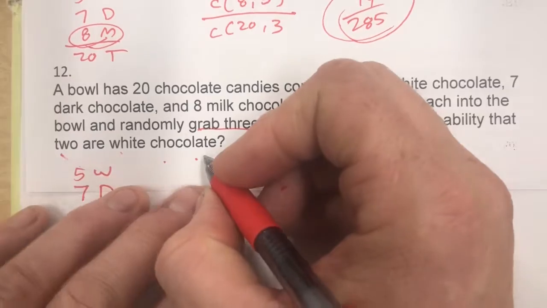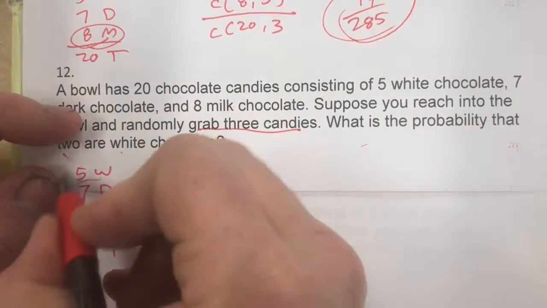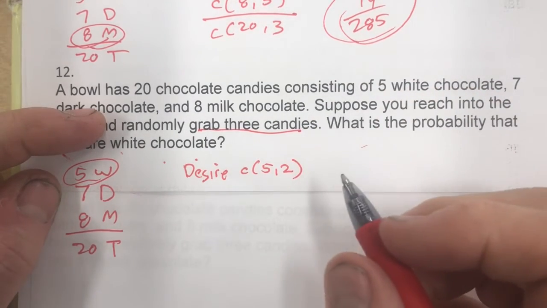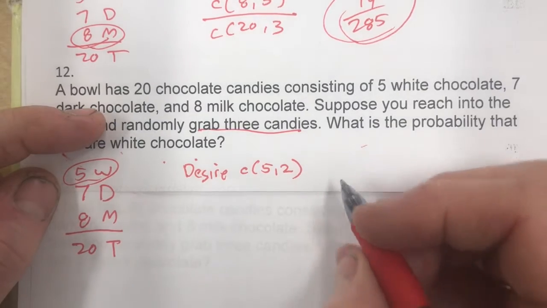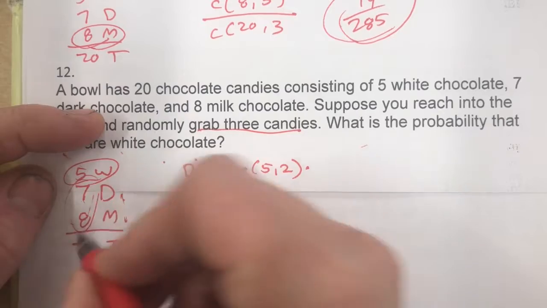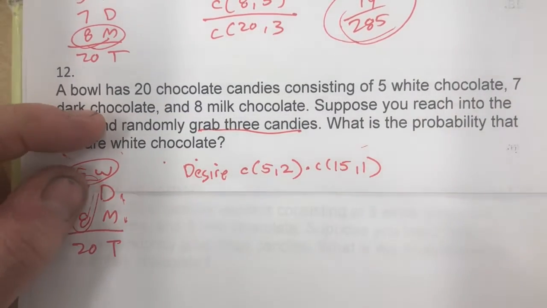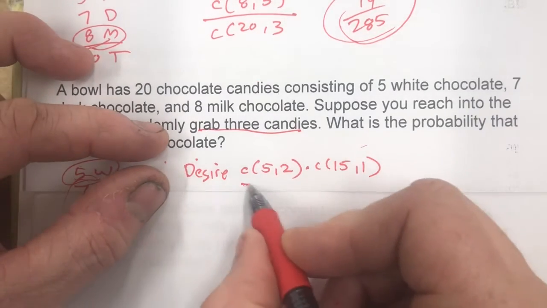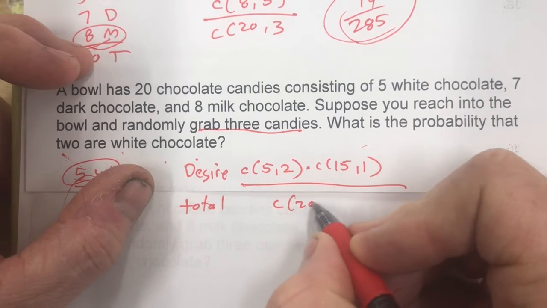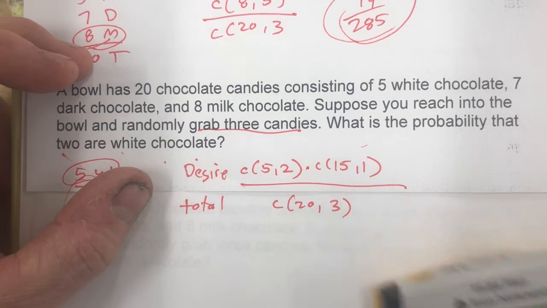Now this time, of the 5 white, we desire 2 of them. 2 of our candies we select to be white, which means that third candy has to be one of the other 2 kinds, of which there's 15. So of the other 15, we have to have one of those. On the bottom is the total, and there's 20 chocolates total. We're selecting 3 total.